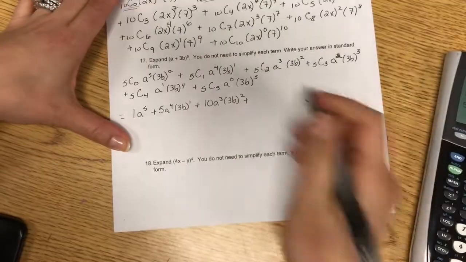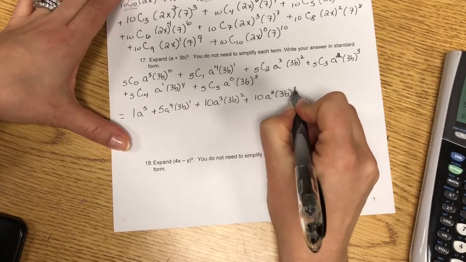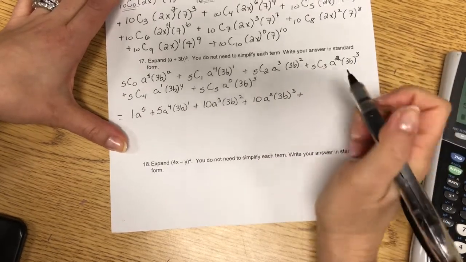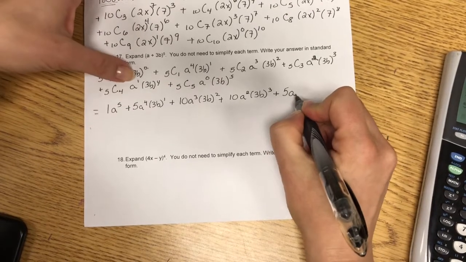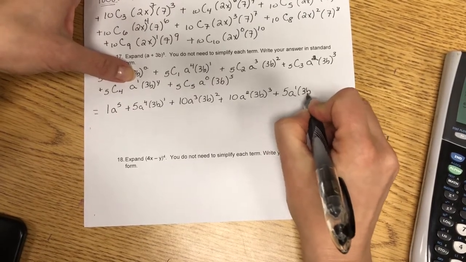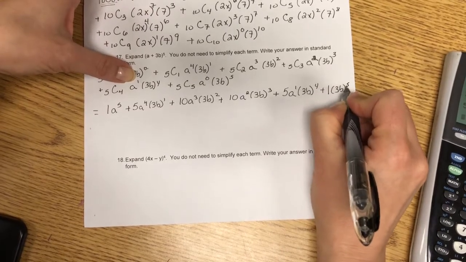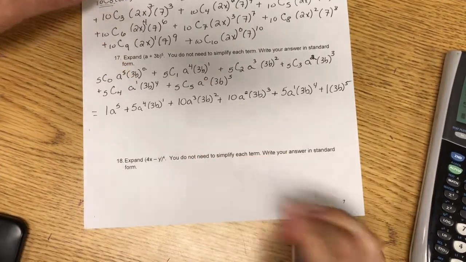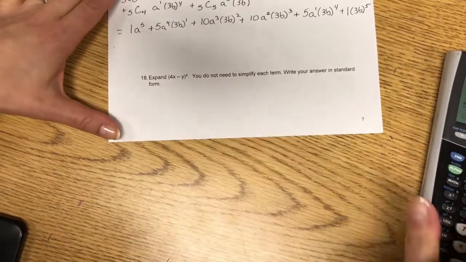10 again. So now it's going to repeat. I'm going to go back to 5. A to the 1st, 3b to the 4th, plus 1 times 3b to the 5th. I leave out the a to the 0 because that's just 1. Okay, last one.